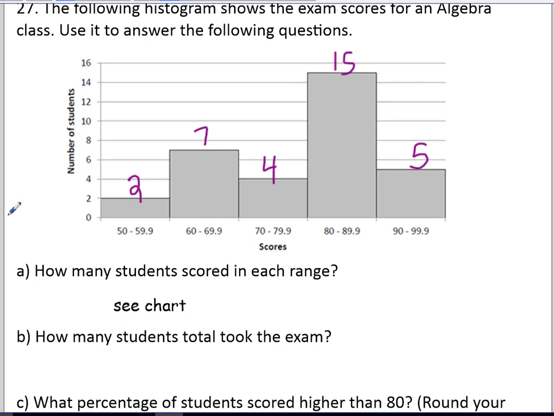So how many students total took the exam? Well, we're adding them up. So we have 2 plus 7 would be 9, plus 4 more would be 13, plus 15 more would be 28, plus 5 more would give us 33 total students.